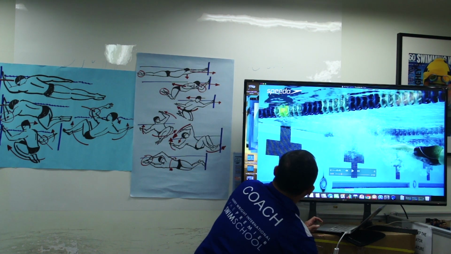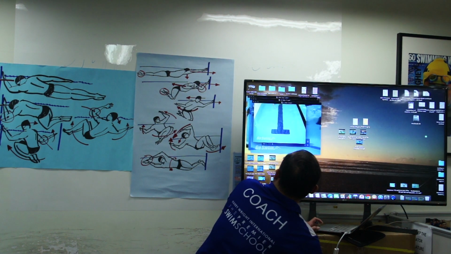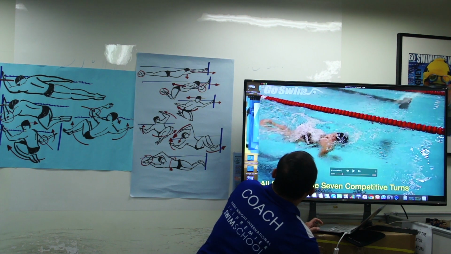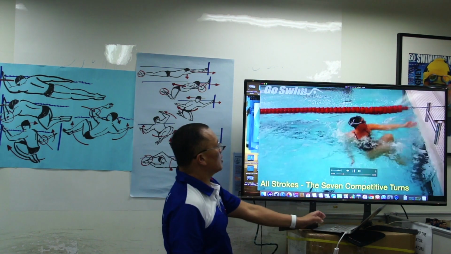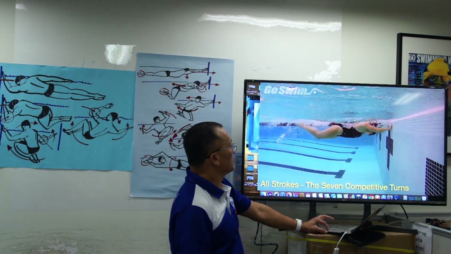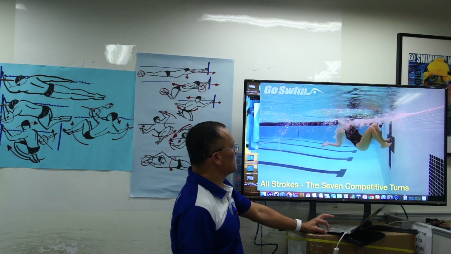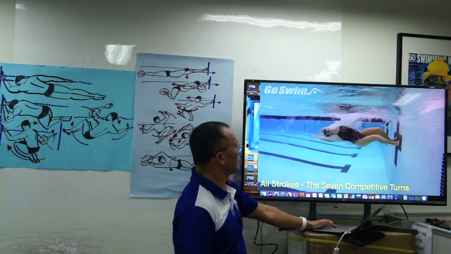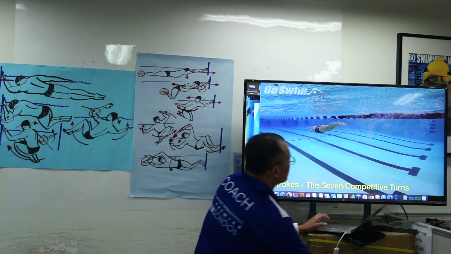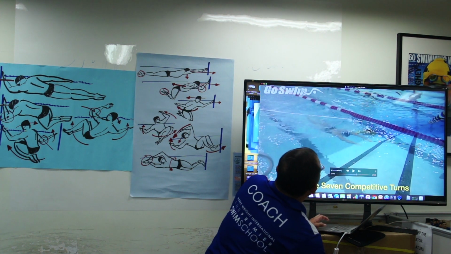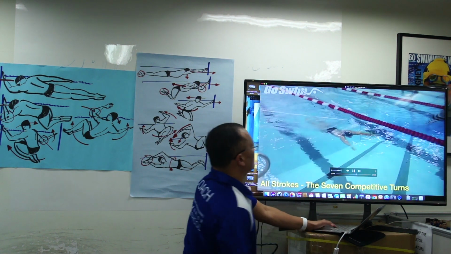Okay. Now, as I said, open turns are not only for breaststroke, but even for butterfly. This is the butterfly turn, and they produce the same method. Watch underneath. It's the butterfly. Same turn, sculling motion with the hand to make the upper body come in the water much quicker. Then release. Okay? It can also be applied for breaststroke to freestyle turn.